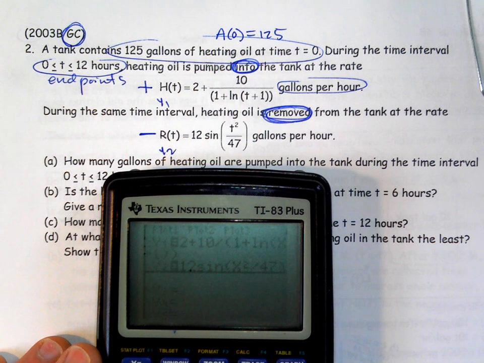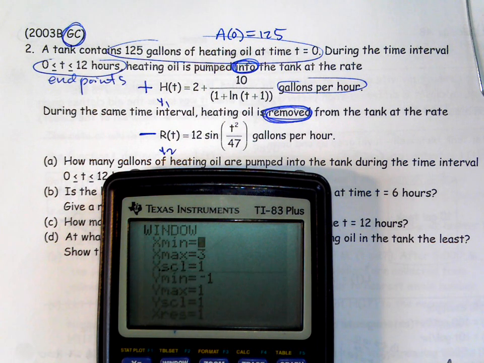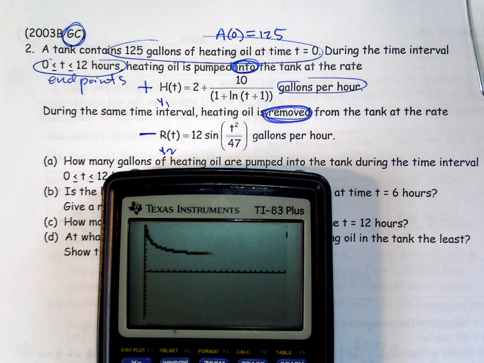Usually I'm not going to graph these, but I just made a horrible mistake. I should have gone to window first because now I'm going to get some graph that is not what I was hoping for. So I need to go to window. The X value is going to be 0 to 24. I don't know what the Y value should be, so after I enter the X values that I want to use, I can go to zoom fit, zoom 0, and now it takes a little while longer. It pre-calculates all the Y's based off the X window you gave it, and then it resizes the graph to fit. So that's the entering rate of heating oil, and that's the leaving rate of heating oil.